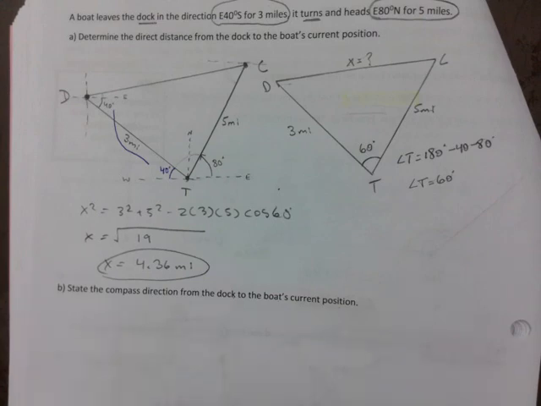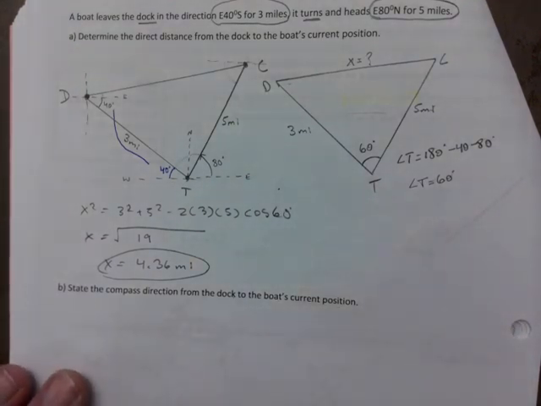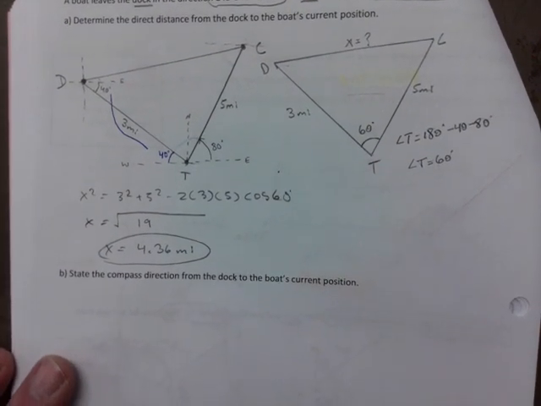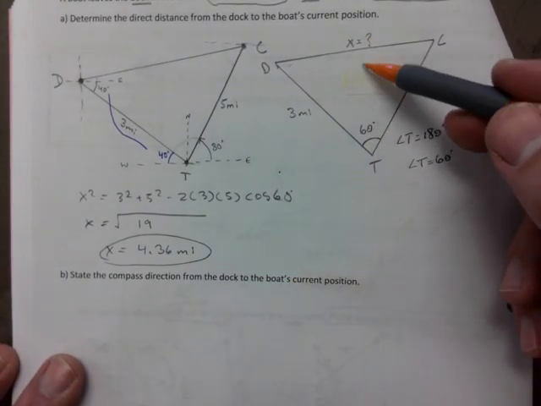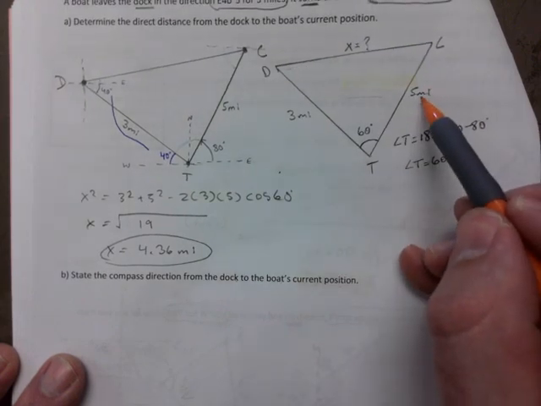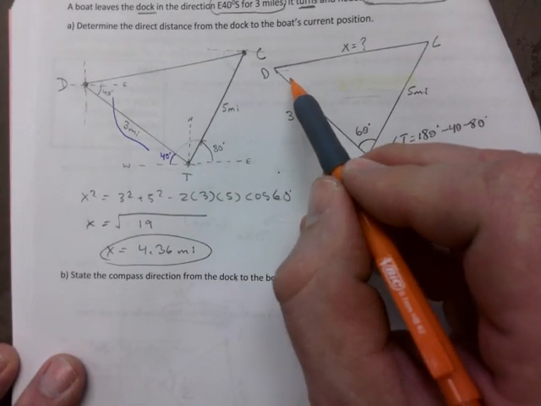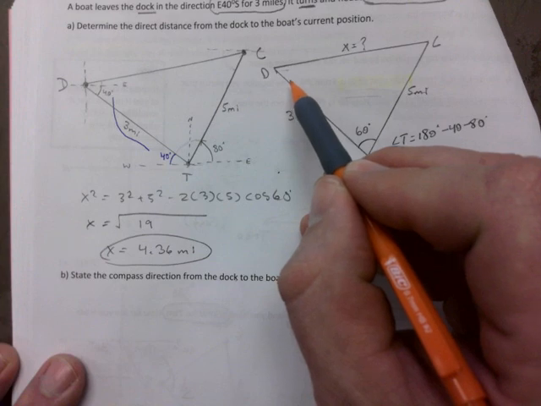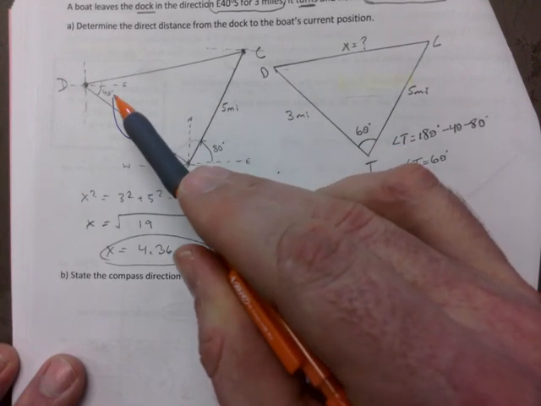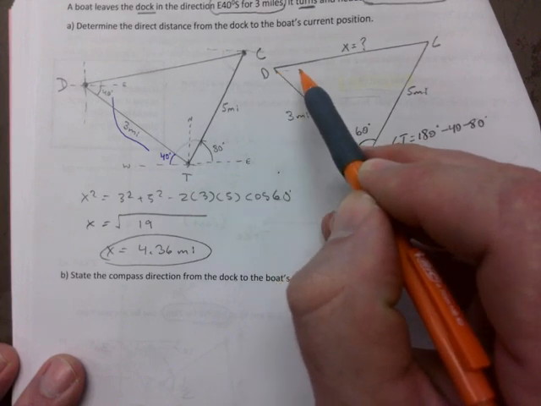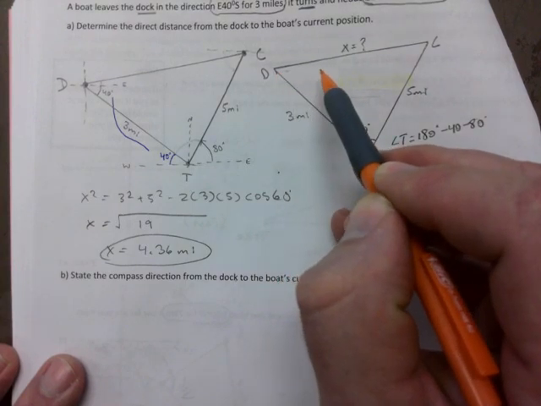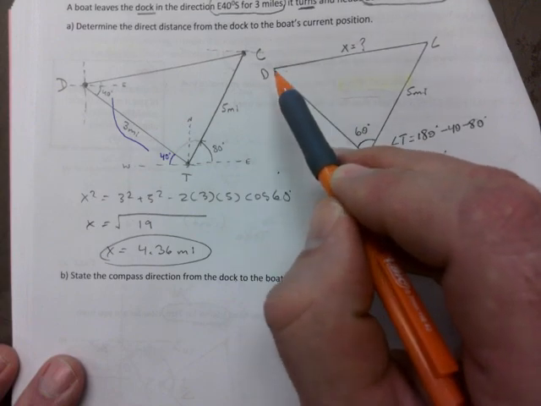I figured that there are many ways of doing this, and I think I will first do it using sine law. So watch what I'm going to do here. I now have a pair, right? So I'm going to use this pair and then use the 5 miles to figure out this angle, the total angle here. Then I'm going to subtract the 40 from it. And that will give me the actual compass direction because I need to have a reference with respect to the east line or the north line, right?